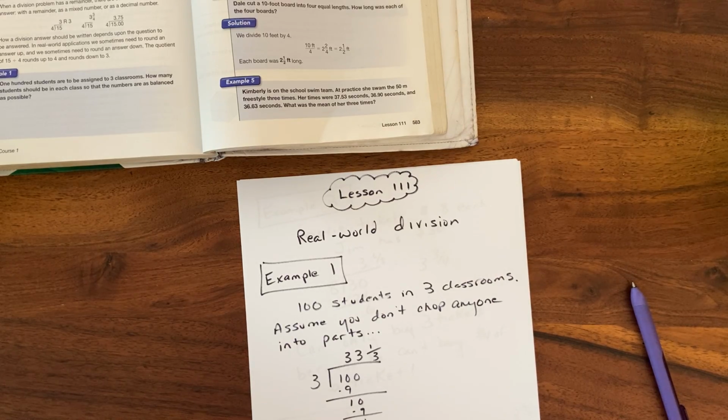Okay, so this is lesson 111. Almost there, guys. Applications using division. So like real life stuff when you'd really use division.